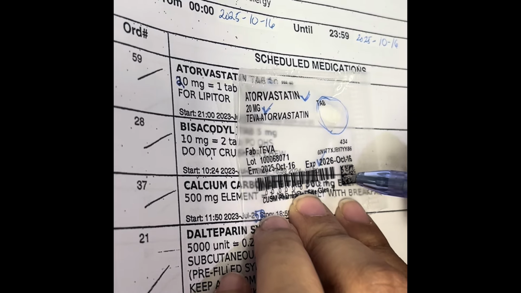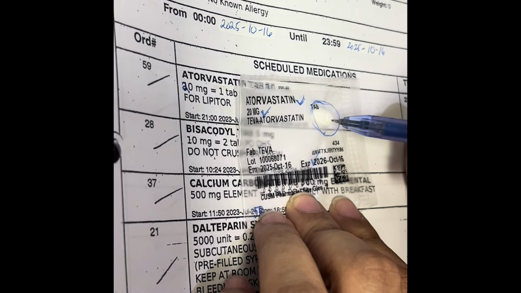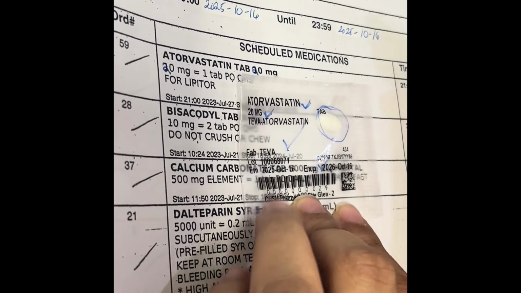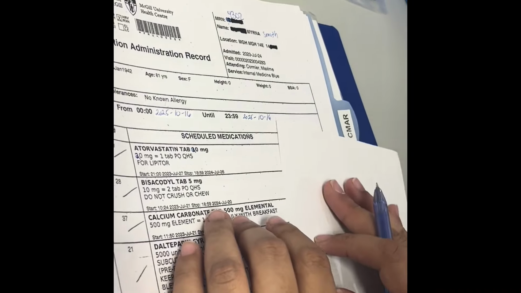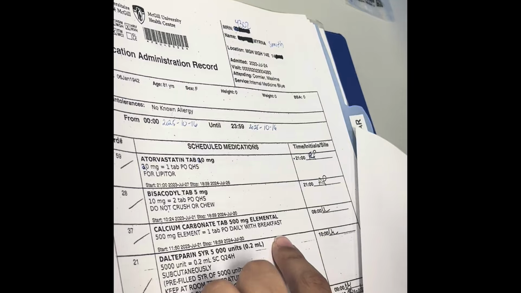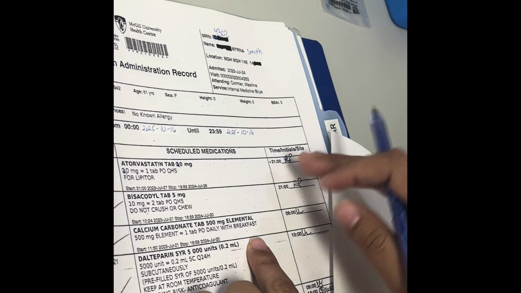That was our first check. You check the name, you check the dose, you make sure that the pill is there and intact, and you check the expiration date. Boom, 1 big check. That's our first check. Put it to the side somewhere. After our first check, we're gonna do our first dot right before the time. That tells us that we've done our first check.